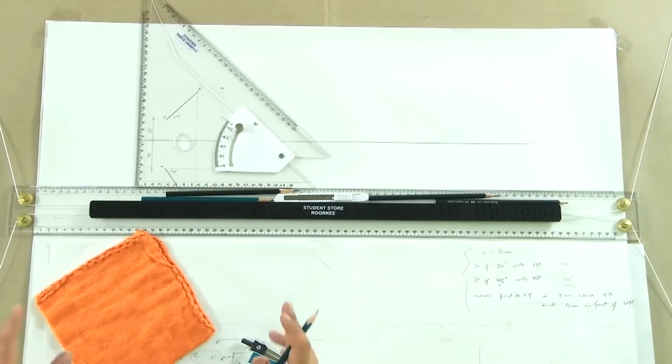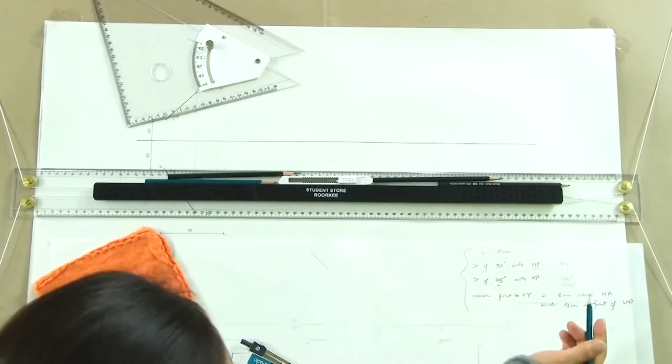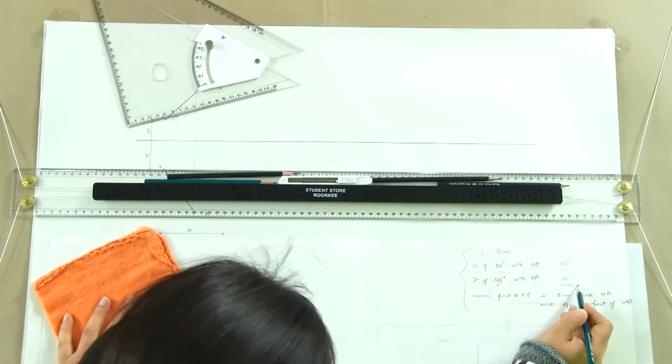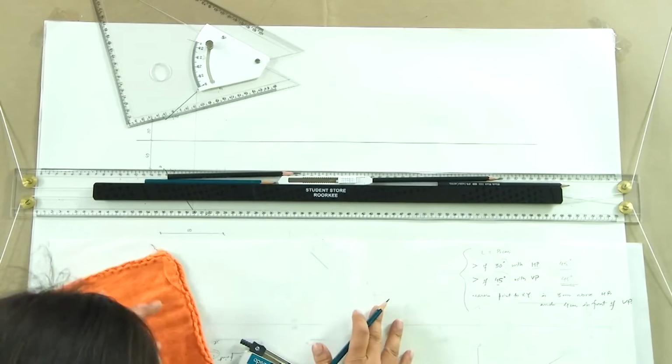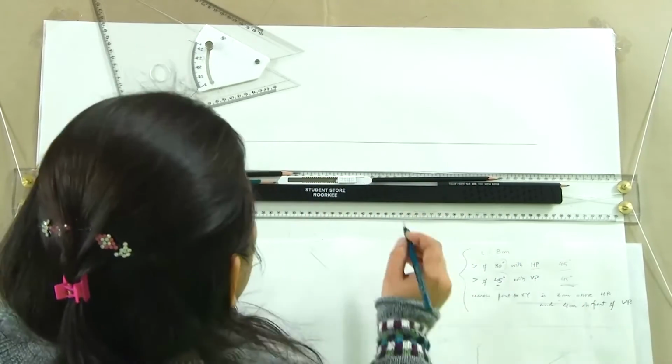Ideally, we know that the final projections that we would achieve are going to be a straight line in VP as well as in HP. Let us start to draw this given condition where the line is inclined at 45 degrees to both the planes. So, we will start with the same thing and everything else remains the same.